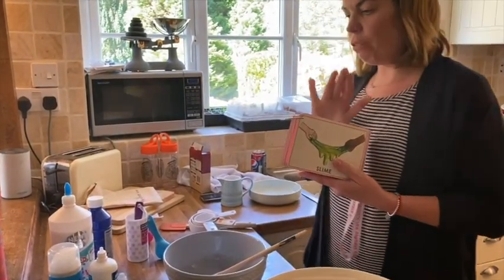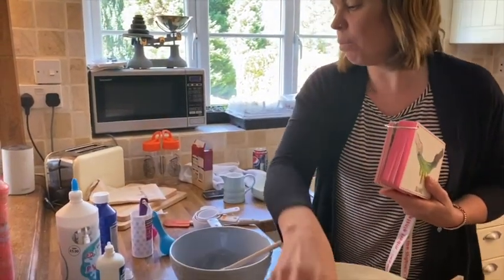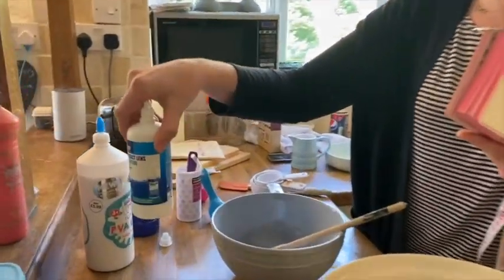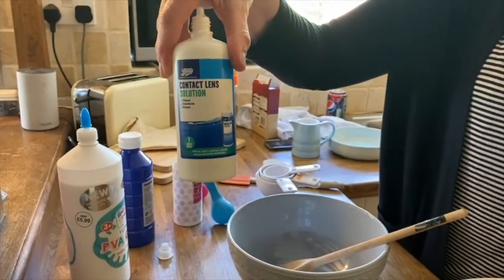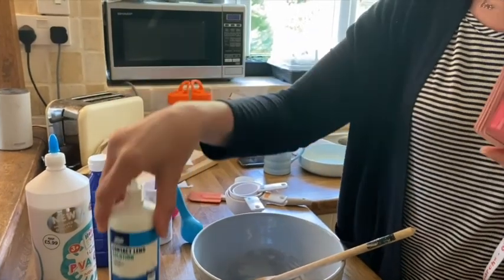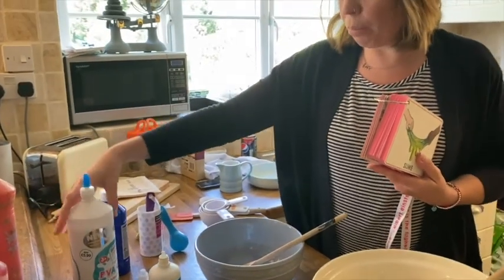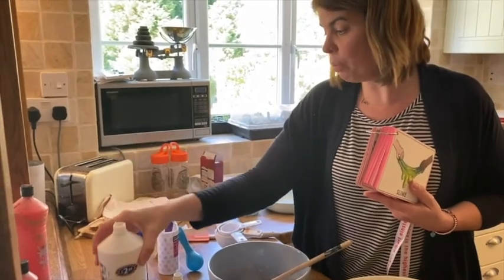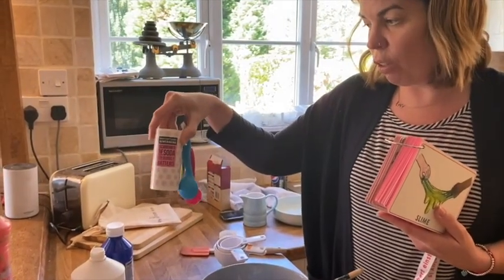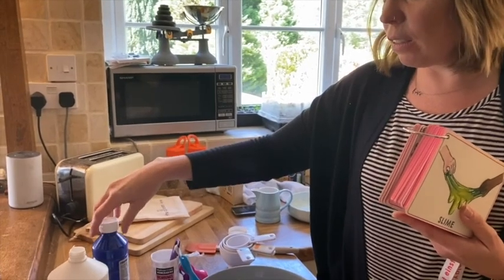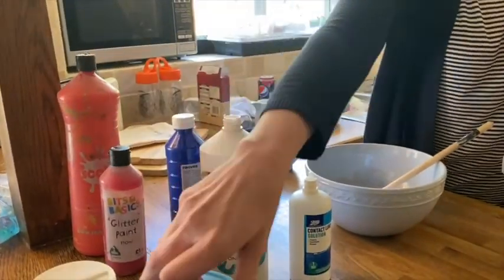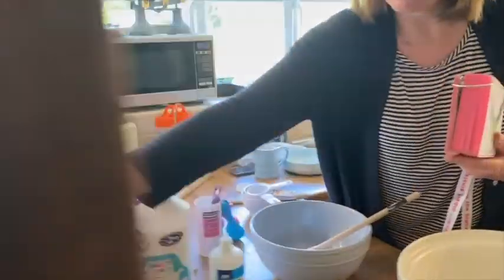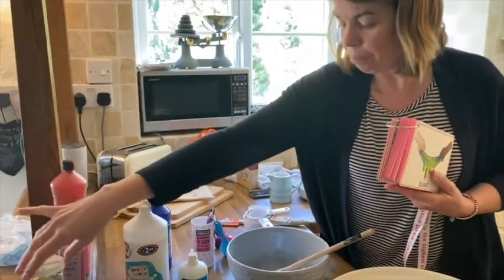What you need for that slime is contact lens solution. This is just one from Boots. What's really important with that is it contains borax. You'll also need some standard PVA glue, some bicarbonate of soda, and whatever else you want to add to it. So you might want some paint, or I've got some glitter paint, I've got some different sequins and some star glitter.